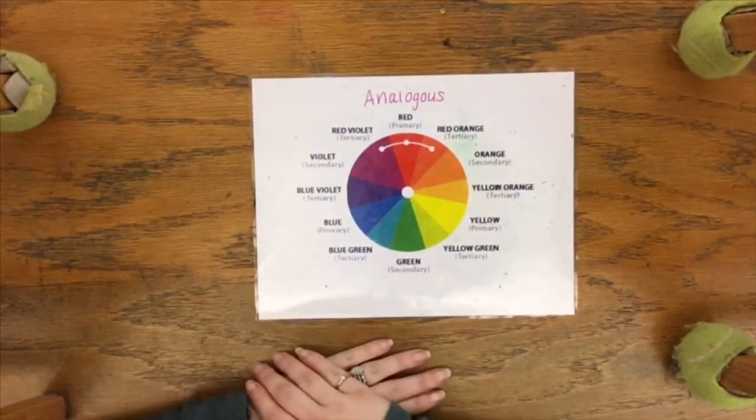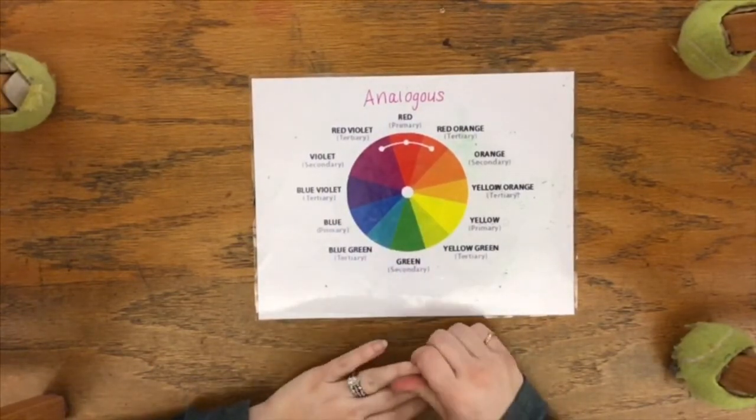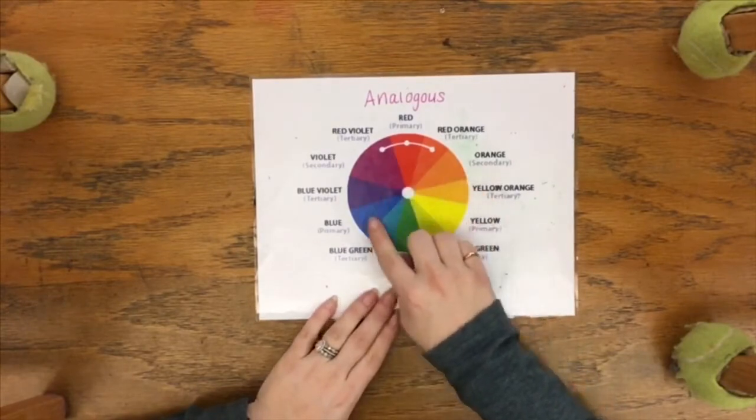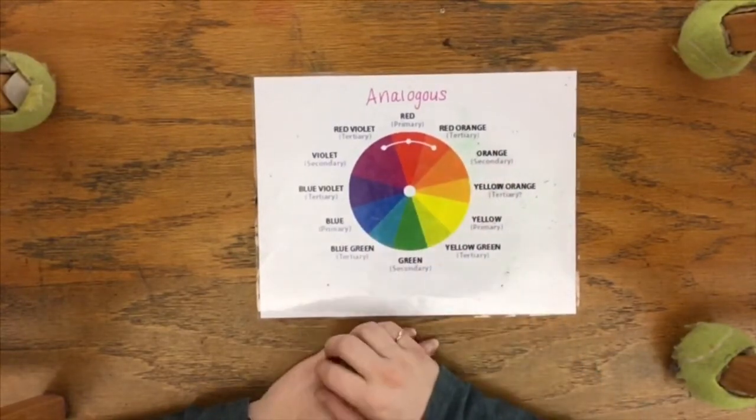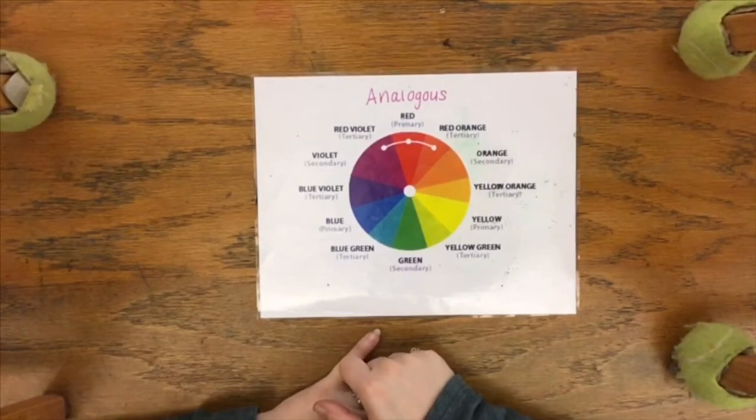In your head, to yourself, take a minute and think of another set of analogous colors on the color wheel.